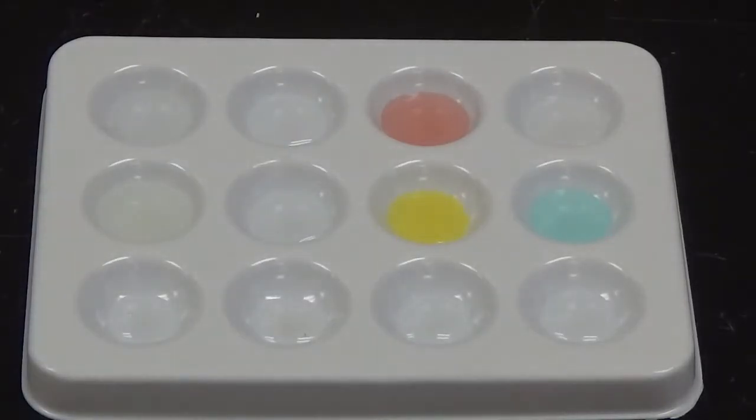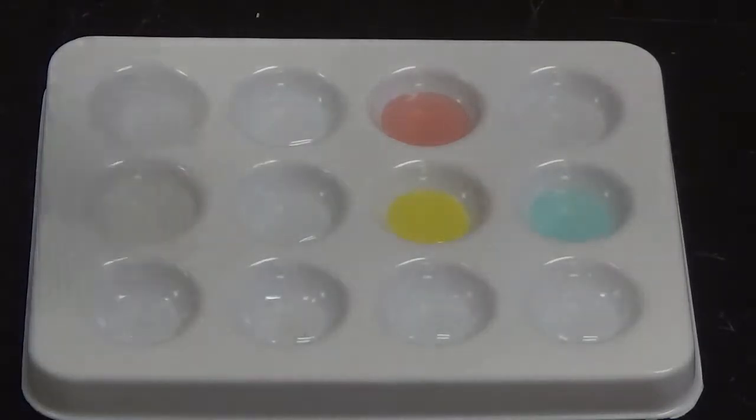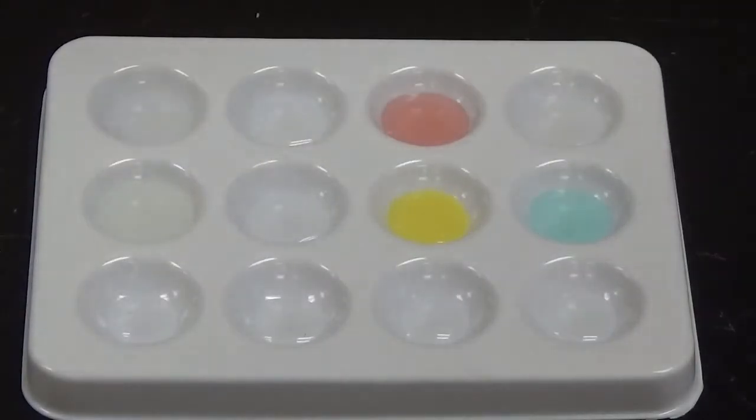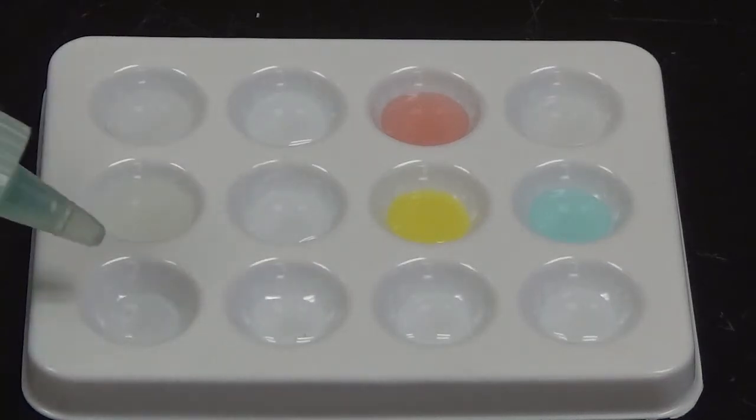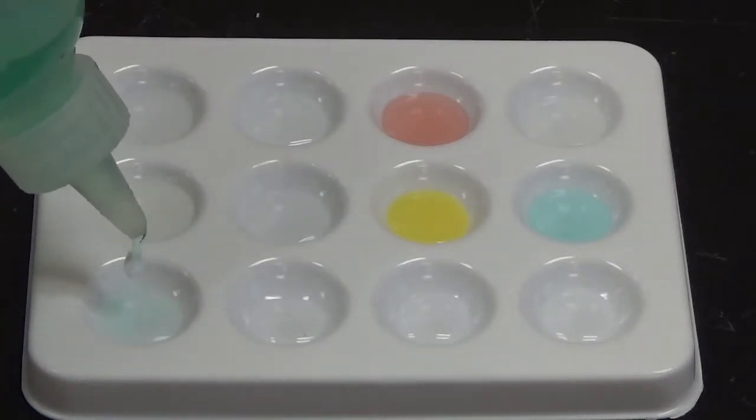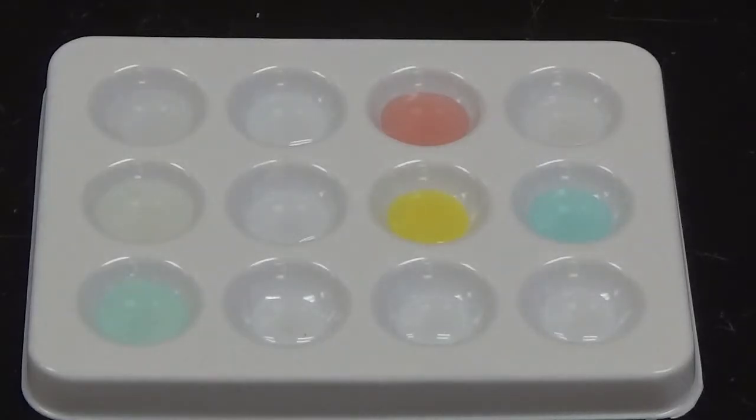So nothing happened there, but a little bit of dilution of color. It did not get any darker, so that's how we know there was not a chemical change. So next up we have nickel chloride. Nickel chloride has this kind of cool greenish color, and it has the formula NiCl2. I'm going to put 4 drops in this well right here. And nothing there but a dilution of color, so no chemical change.